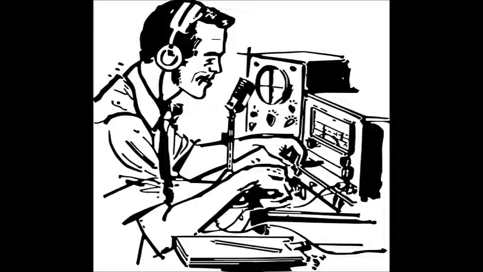You'll only need to know 2 Q signals for your technician exam, and one of them is QRM. QRM means I'm receiving interference from other stations. QRM, and I guess you could remember it as standing for quite a radio mess. QRM, interference.